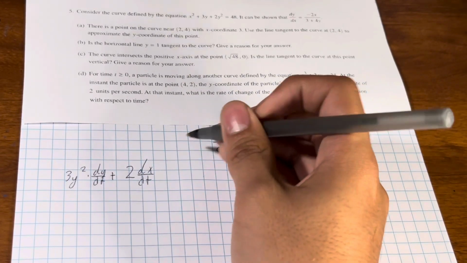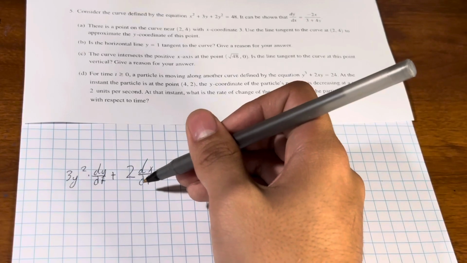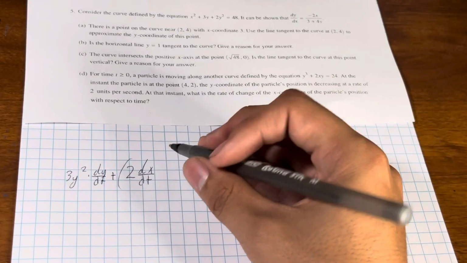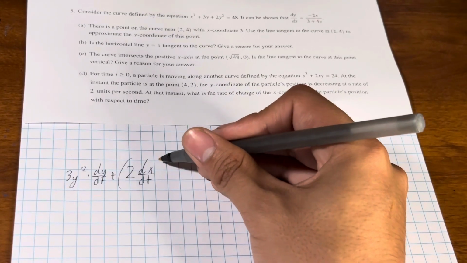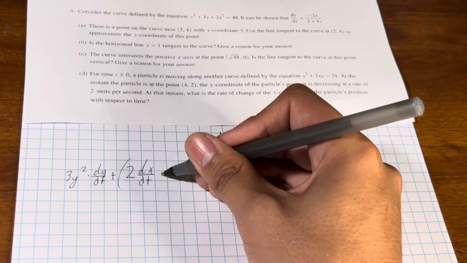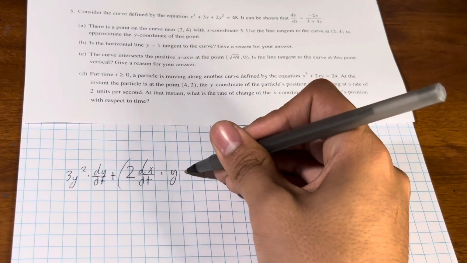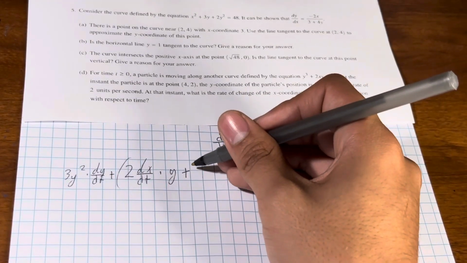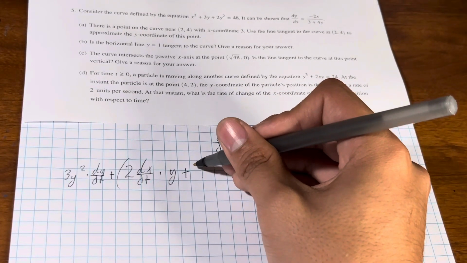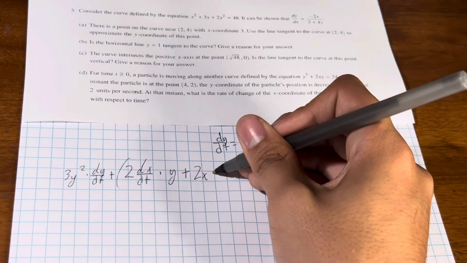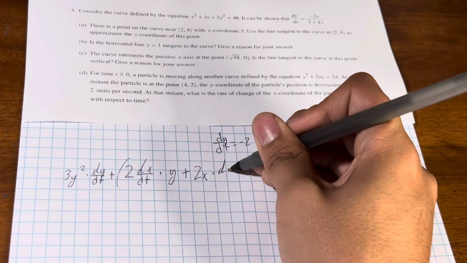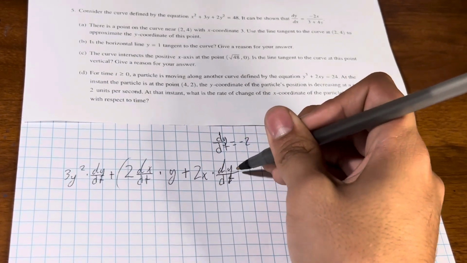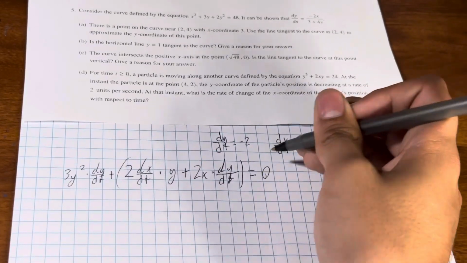It's not just 2 because we are differentiating in terms of dt. Okay, we got this times y plus 2x times dy dt. Almost wrote dx there. Equals 0.